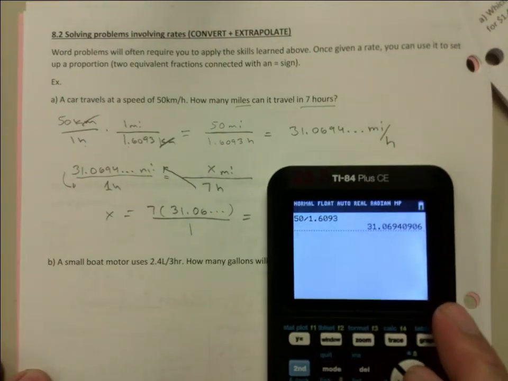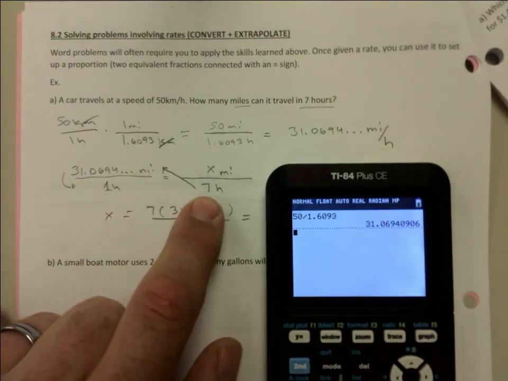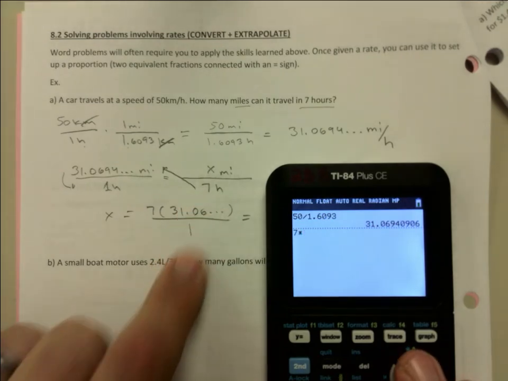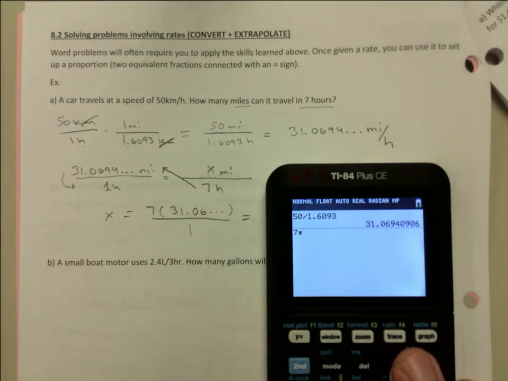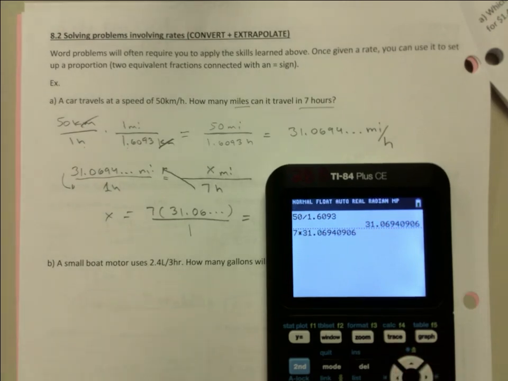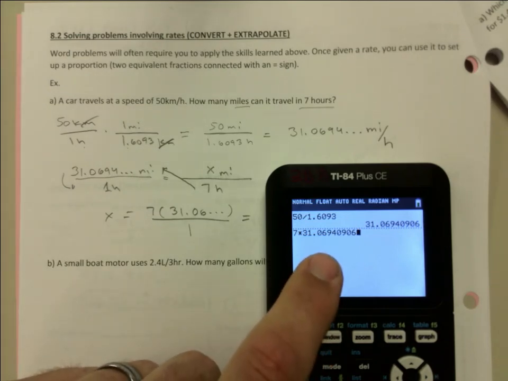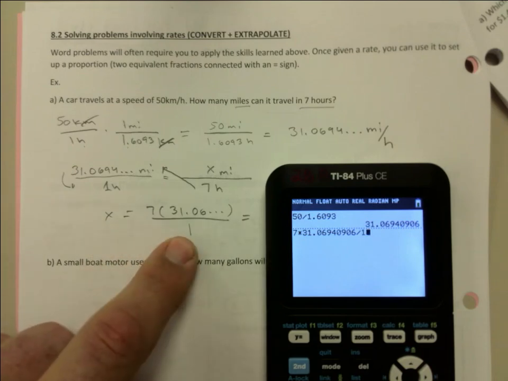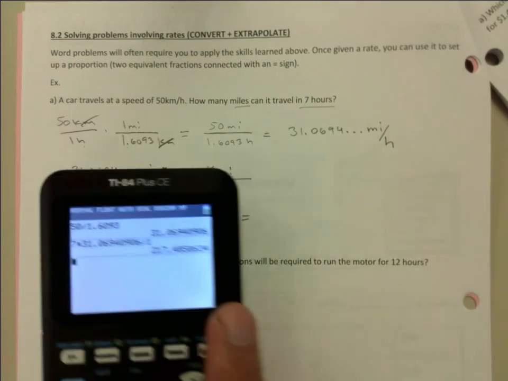So I'm going to show you here, right? So it's basically 7 times. If you're new to this feature, you go up arrow, highlight that number, use all decimals. I press enter, I copy it into my work line, and then divide it by 1. Not that I need to do it, but I just want that to become a habit.